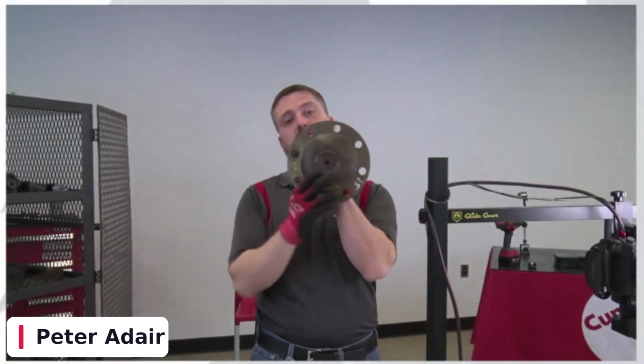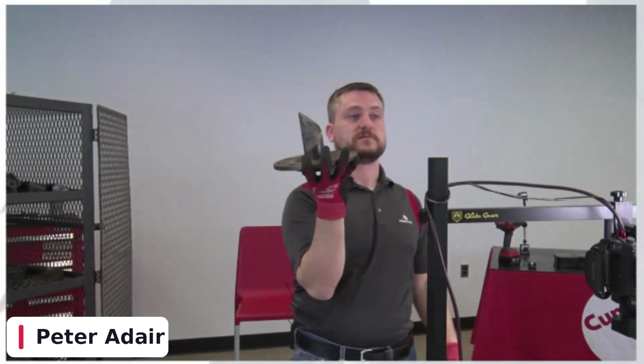So in terms of axle shafts, let's pose a question to chat. How far can you rotate an axle shaft before you snap it? What's your guess? Let's have some fun. Let's throw some numbers out there. Is it 60 degrees, 80 degrees, 90 degrees, 720 degrees?